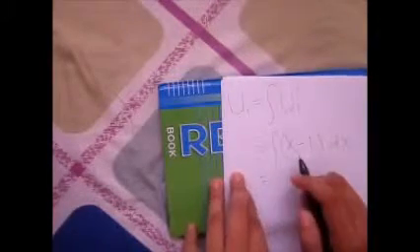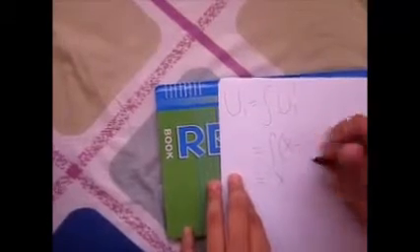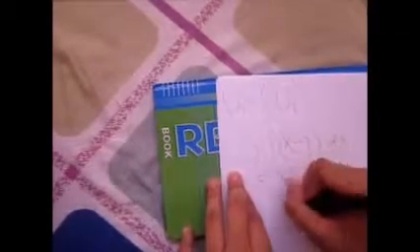Then integrating, we get x squared over 2 minus x. This is u1.